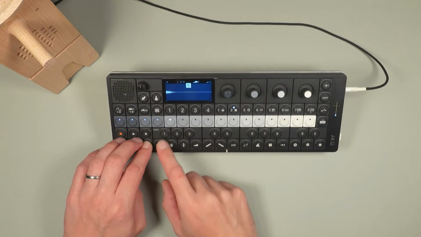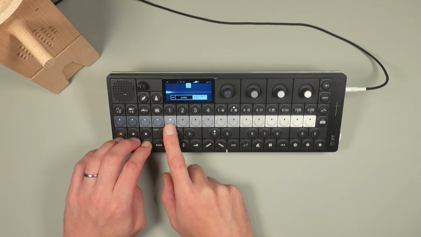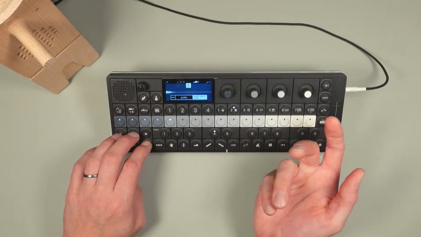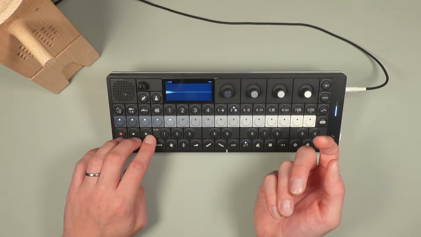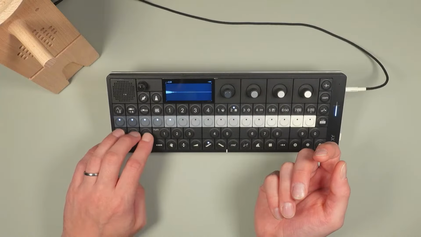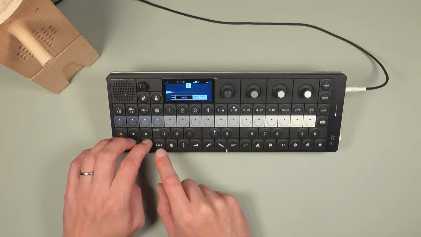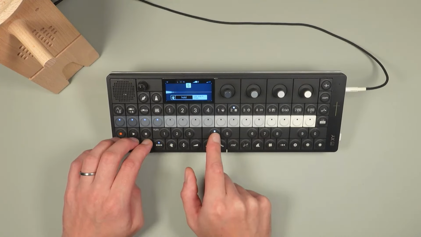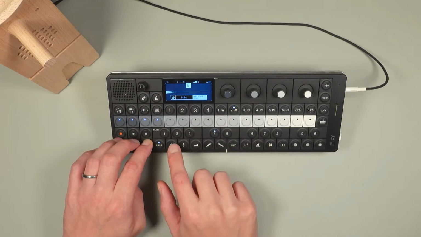And so what we could do here is have it repeat this step 4 times. But that's just going to play it as 4 16th notes, which is not what we want. Instead, we're going to pulse it 4 times and we're going to hold for 4. And so this is going to play a quarter note because we're on 16th notes.